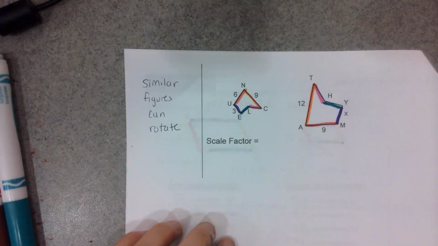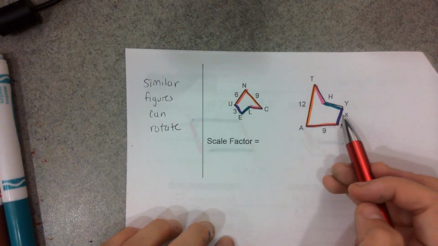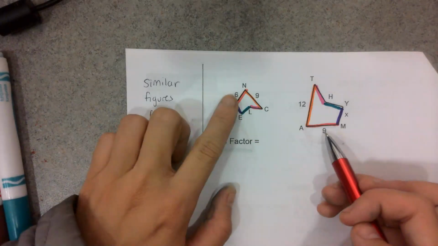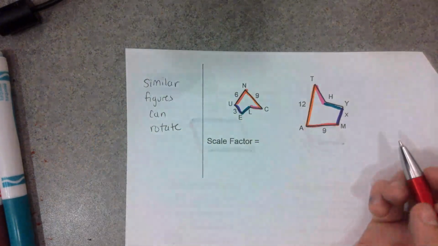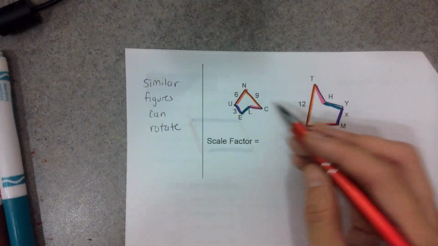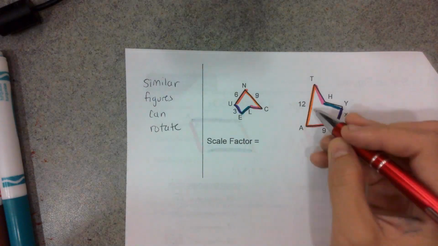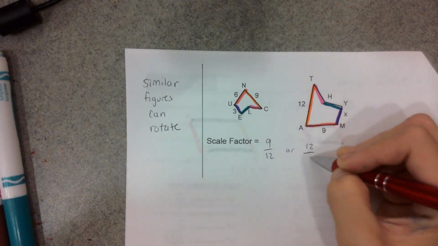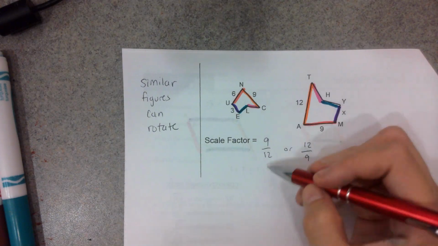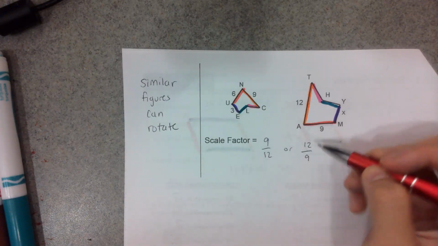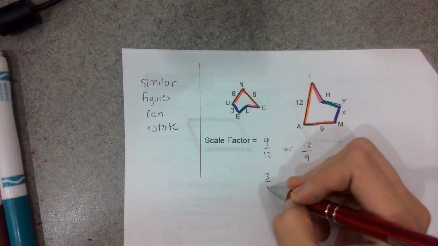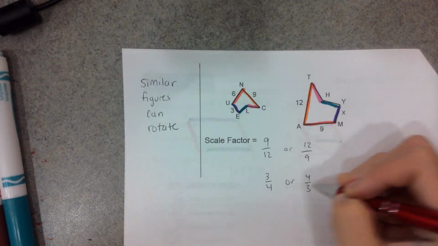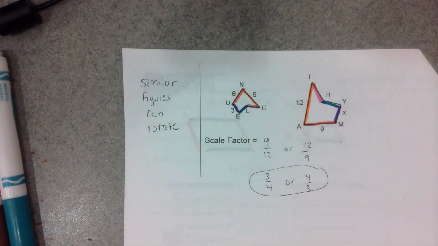We're trying to find the purple. And we have both the reds and the oranges. So we could use either of them. So let's do the orange, right? So we have scale factor is going to be 9 over 12 or 12 over 9, right? I'm using the orange guys right now. This simplifies dividing them both by 3. We get 3 over 4 or 4 over 3. So that is our scale factor.